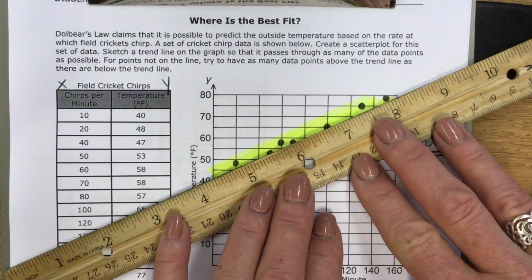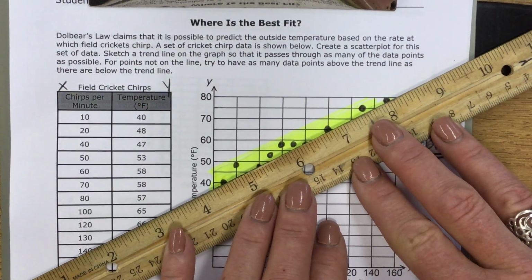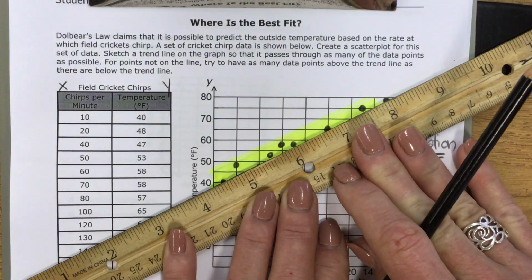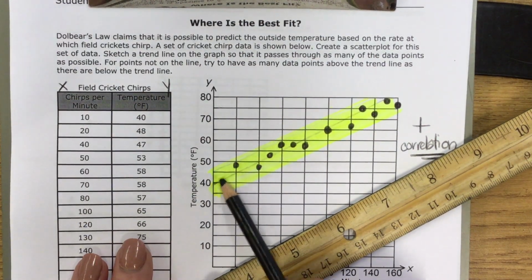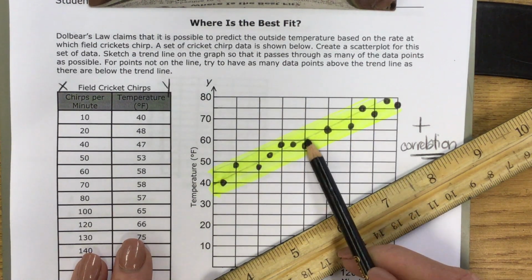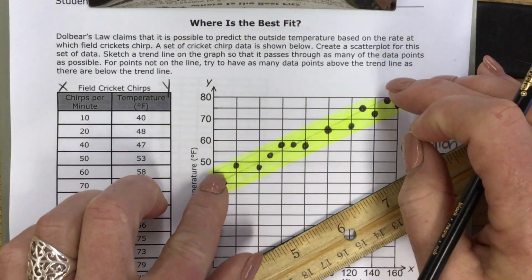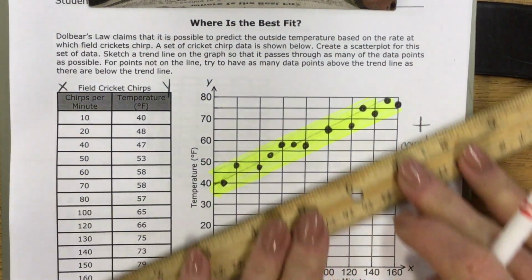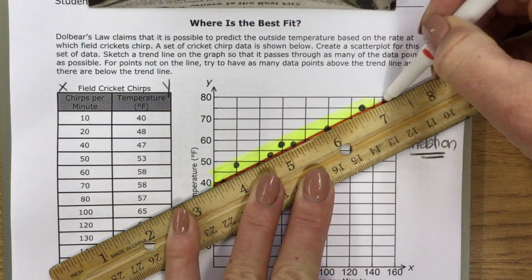So I have about 6 that should go above. Can you dissect those? Absolutely. 1, 2, 3, 4, 5. I have a feeling that this right here will be a perfect line of best fit. If you notice, it goes perfectly through the middle, and I have about half of my data points. 1, 2, 3, 4. Maybe it could have gone a little lower, but like I said, it's not perfect. So now that I have a guesstimate in light pencil, what I'm going to do is make it permanent.